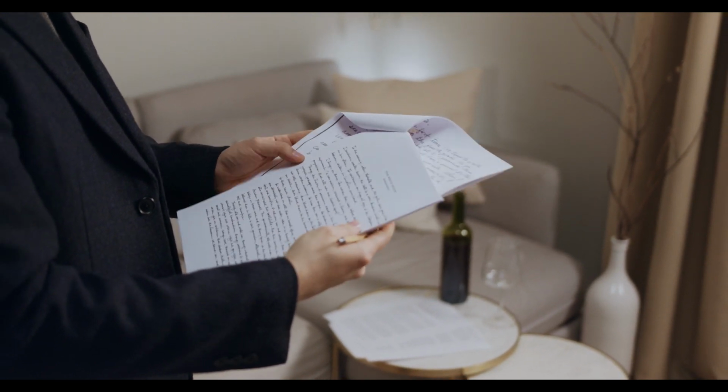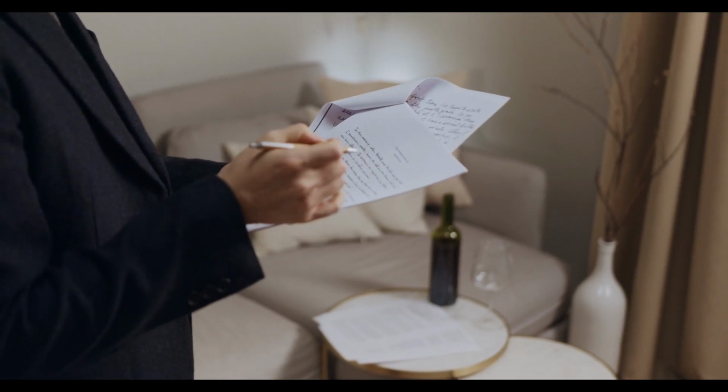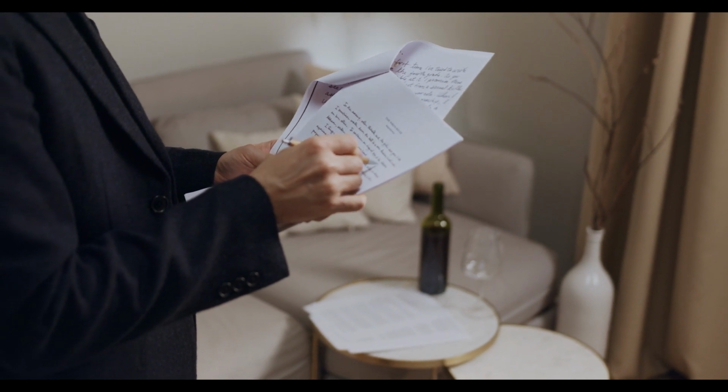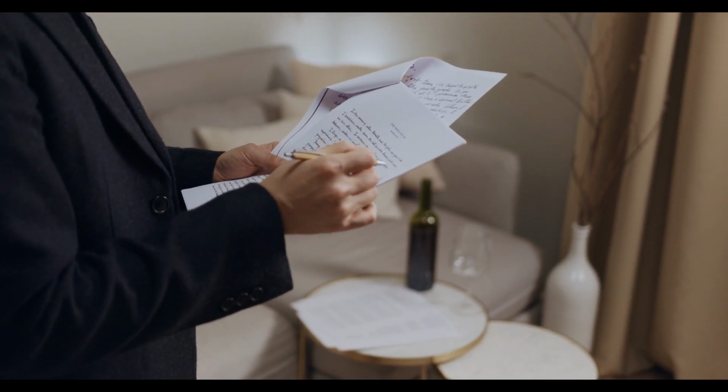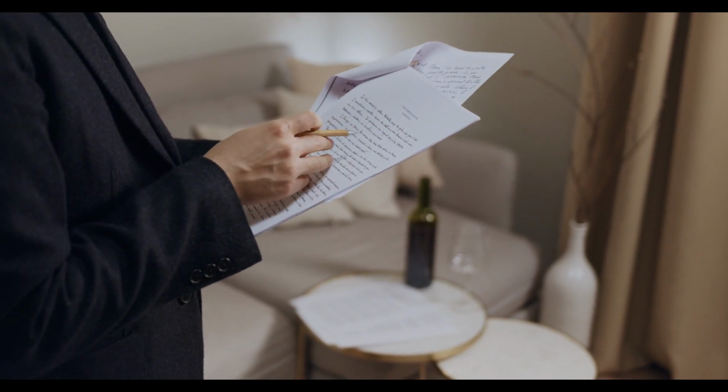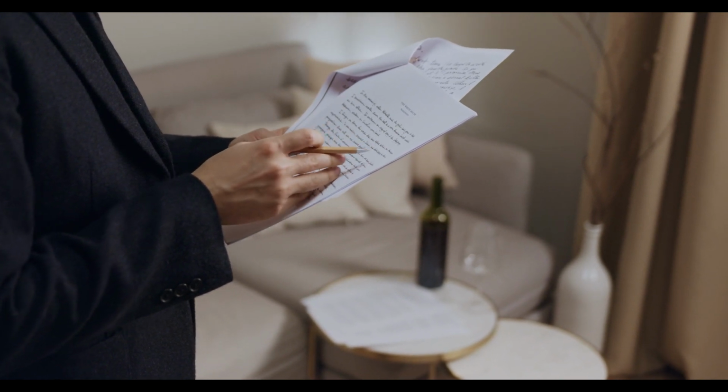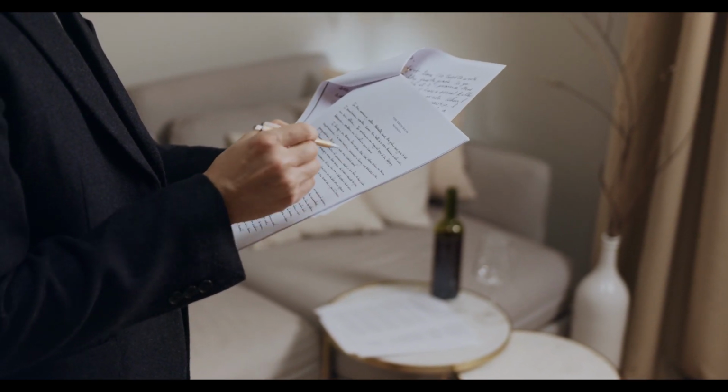Avoid adding industry-specific terms or abbreviations because the visa officer reviewing your letter might not be familiar with your industry. Also, make sure to avoid repetition of the same responsibility.